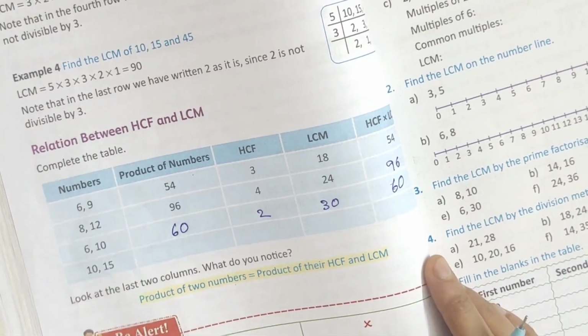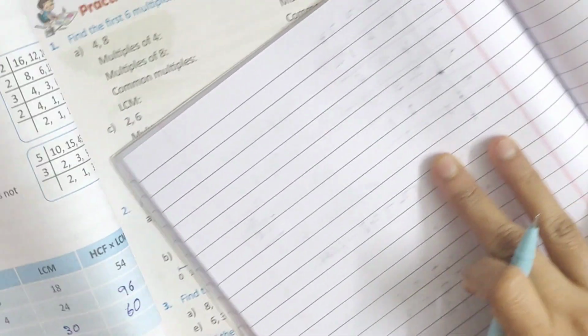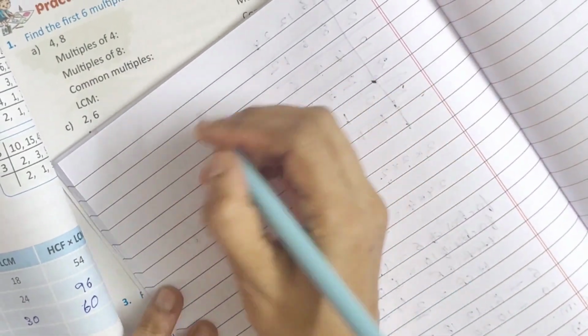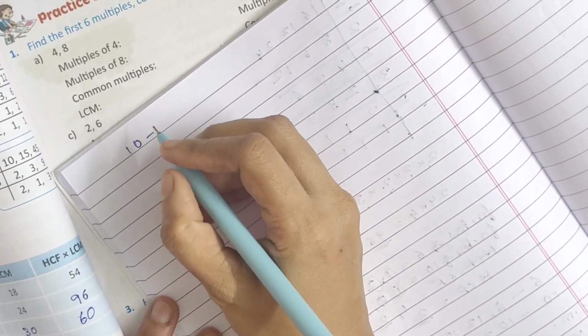Next 10, 15. First we have to find the HCF. Factors of 10. What are the factors of 10?